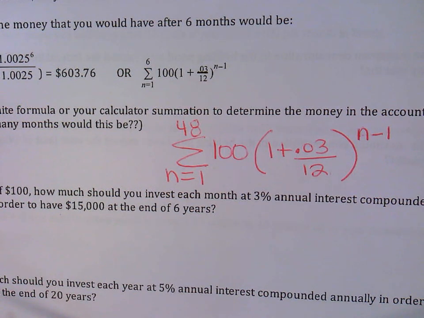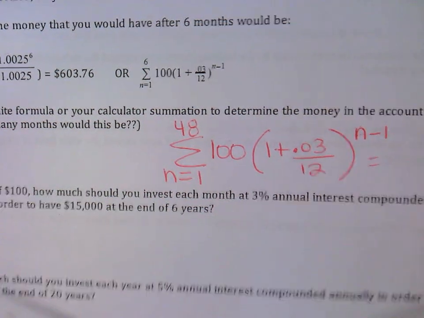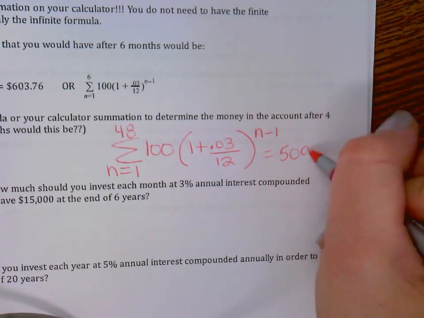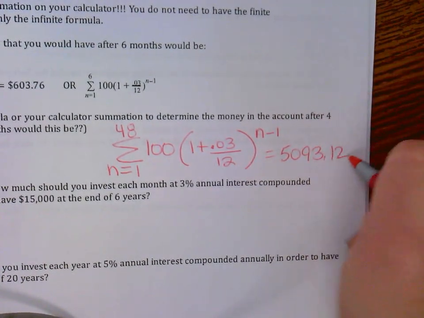You know that it's more than $4,800 because you invested $4,800, $100 every month. And then you got interest on the early stuff, a lot of interest. The later stuff didn't get much interest. I got 5093. Is that what you got? I got 5093 and 12 cents.